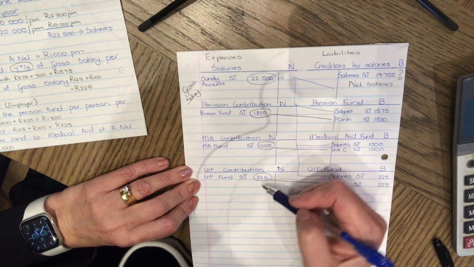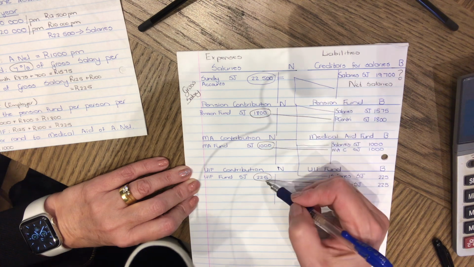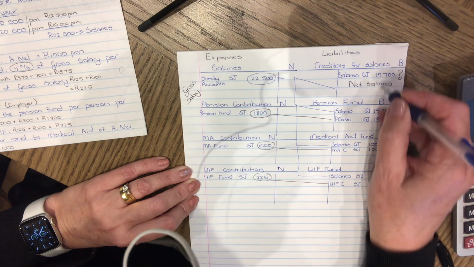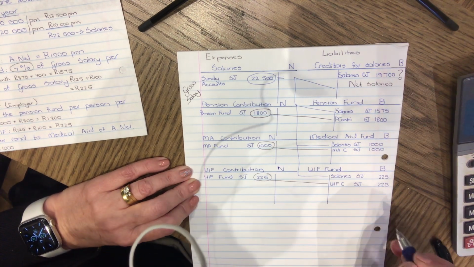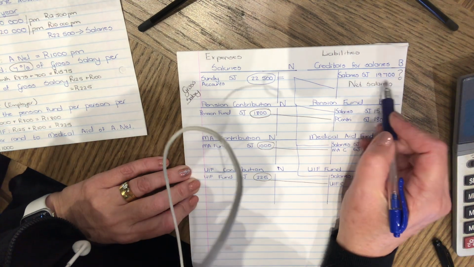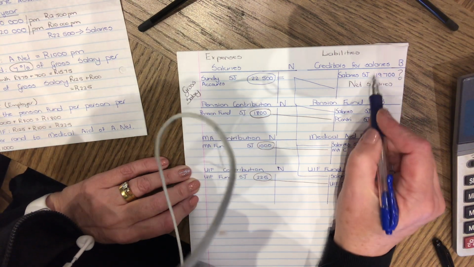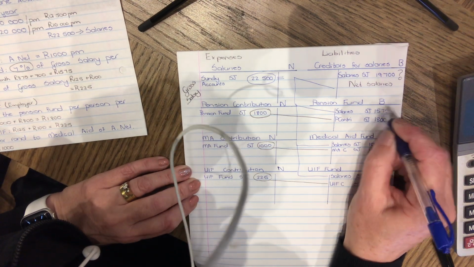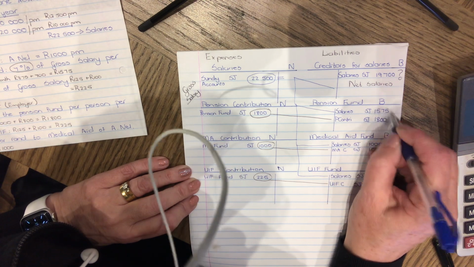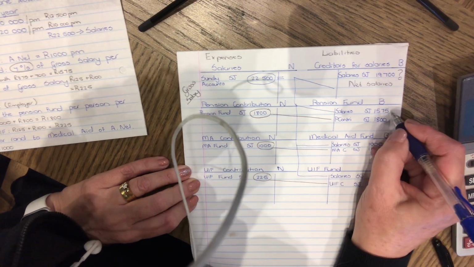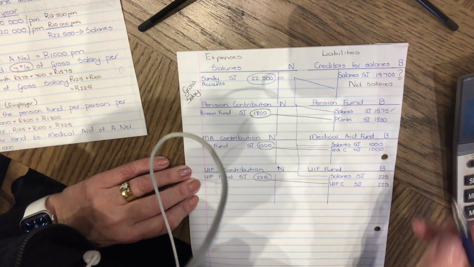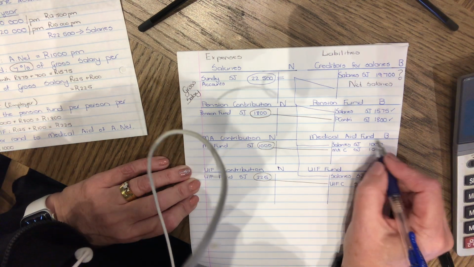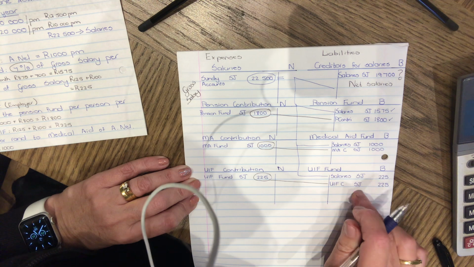These accounts stay, they are expenses, they will close off to profit and loss and form part of my expenses in my income statement. These accounts have to be paid at the end of every month, because this amount is what the employees must receive to take home. This amount is the amount that we are liable for. We need to pay this over to the pension fund. This amount on behalf of the employees, this amount as our contribution. The same here. So we have to pay this amount and this amount to the different funds.